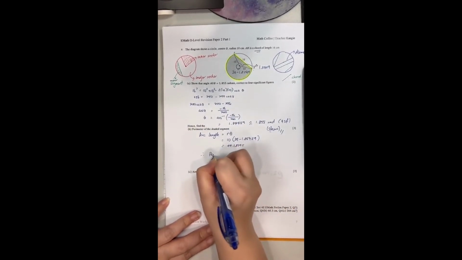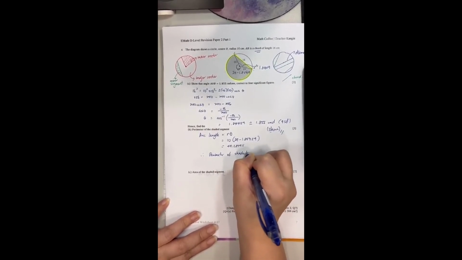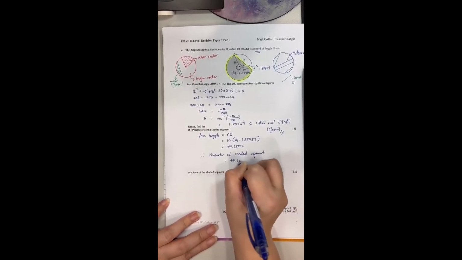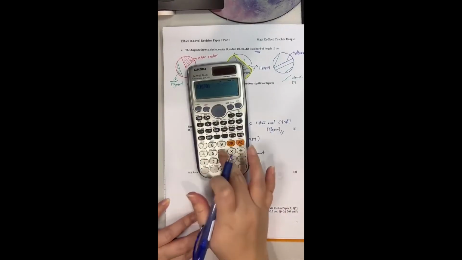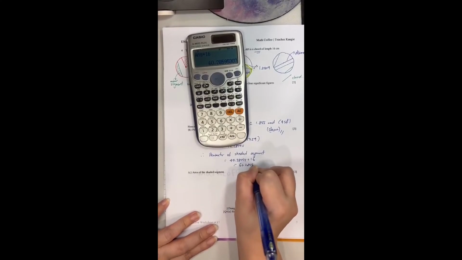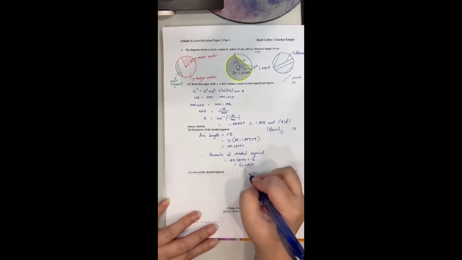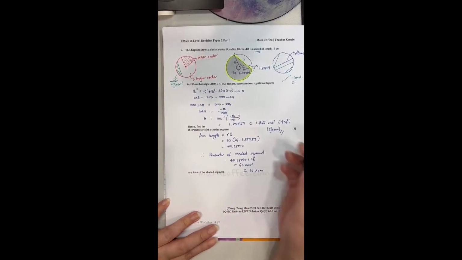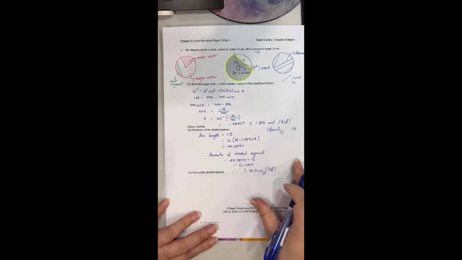So therefore, perimeter of shaded segment is equal to 44.28595 plus 16. And that will give us 60.2859. They never mention anything, so it's 3 SF: 60.3 cm. Done.